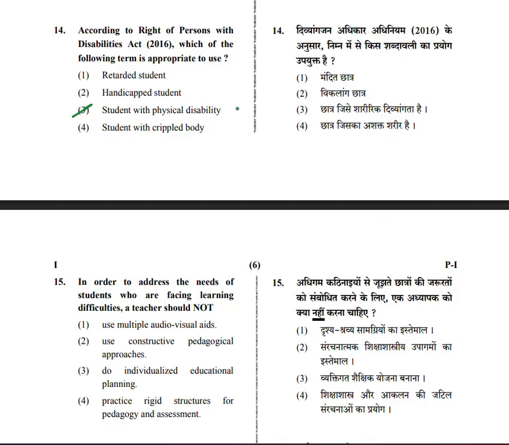The Rights of Persons with Disabilities Act 2016 and modern inclusive language guidelines emphasize using person-first language, which focuses on the individual rather than their disability. Terms like retarded, handicapped, and crippled are considered outdated and demeaning. So the term student with a physical disability is the appropriate term. Next one.